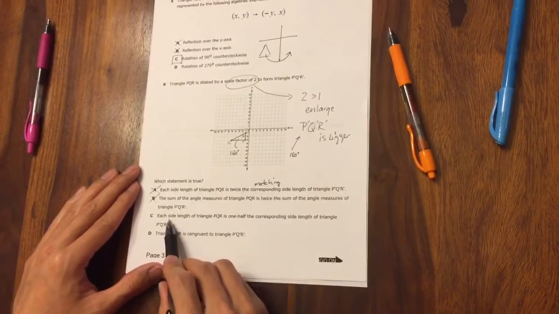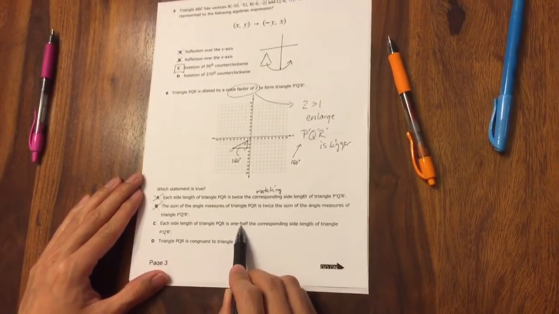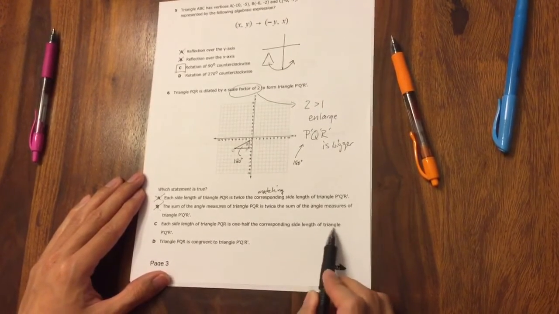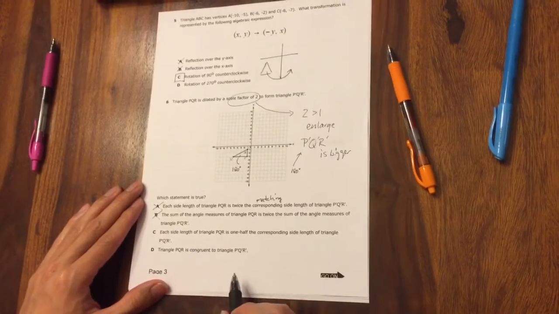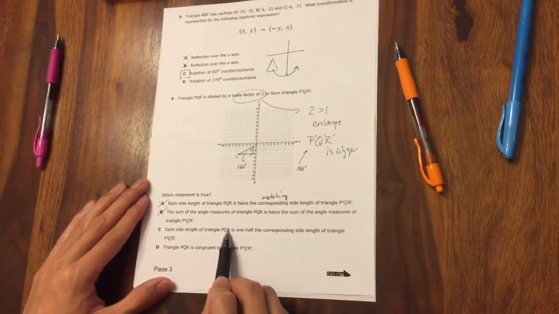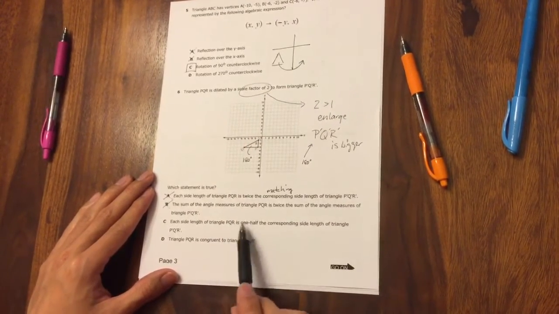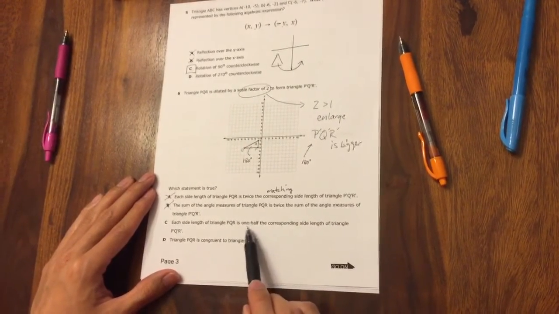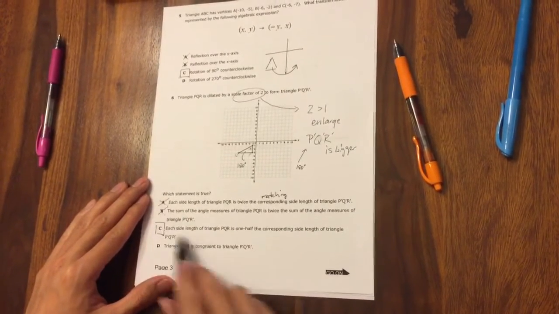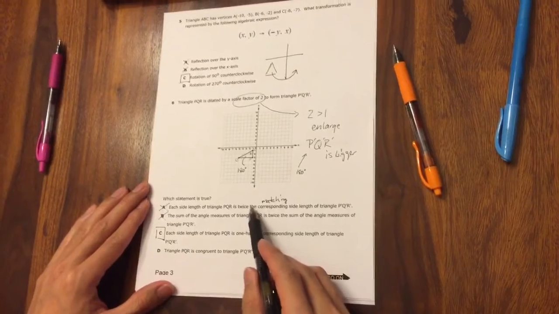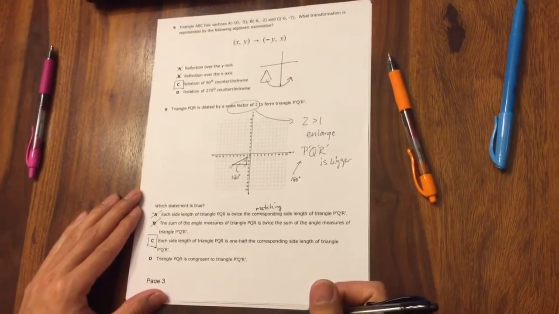All right, let's look at letter C. Each side length of PQR is 1/2 the corresponding side length of triangle P prime, Q prime, R prime. Now that sounds much better because the original triangle gets doubled. So it would make sense that the old one is only 1/2. That sounds much better than answer A. I guess answer A was just backwards. So that's what makes letter C correct.